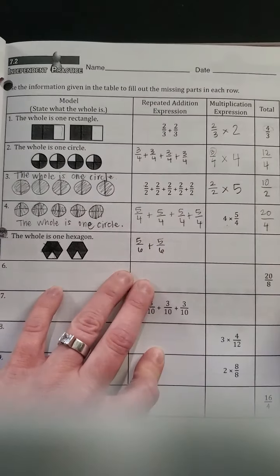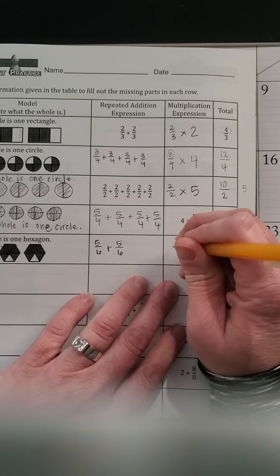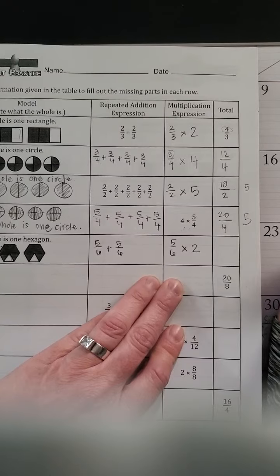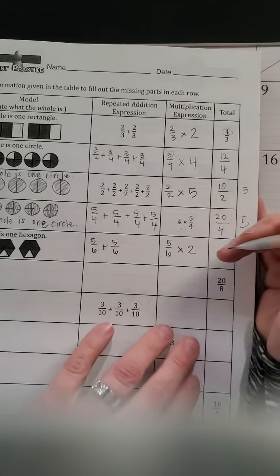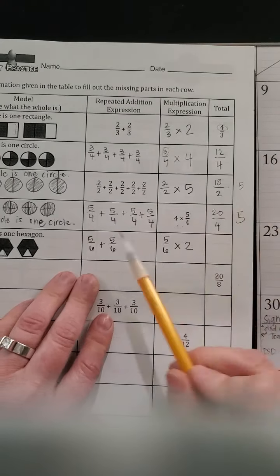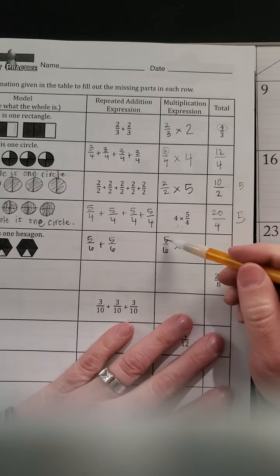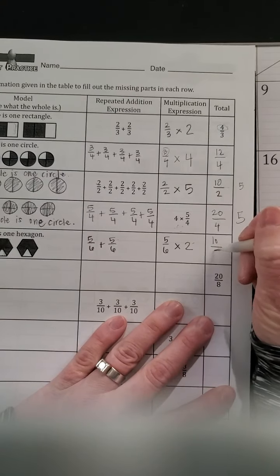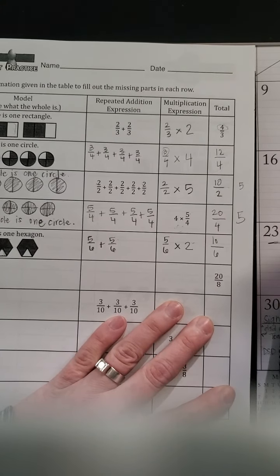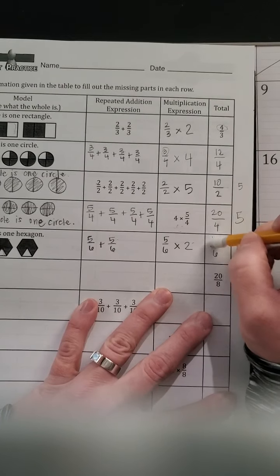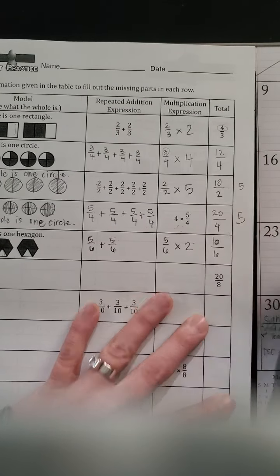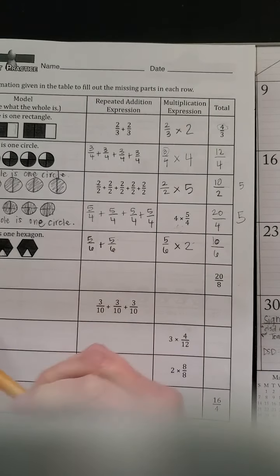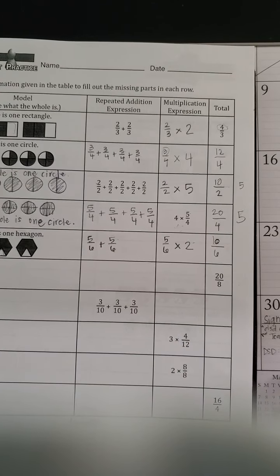twice. So 5/6 plus 5/6. The multiplication equation for that would be 5/6 times 2, or 2 times 5/6. You can write it either way. So when we add up the 5s, we get 10. Or if you multiply 5 times 2, you also get 10 in the numerator. The denominator stays 6. It does not change. So we end up with 10/6. And if we go back over here and count them, there are 1, 2, 3, 4, 5, 6, 7, 8, 9, 10 sixths over there.